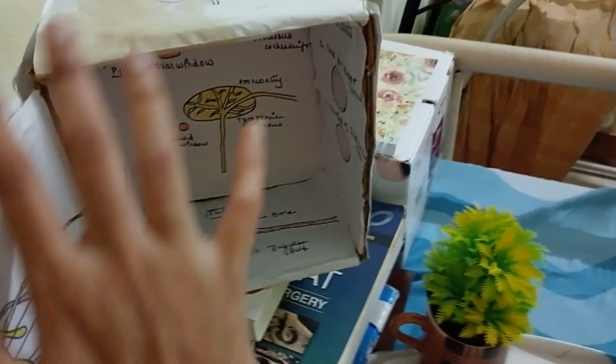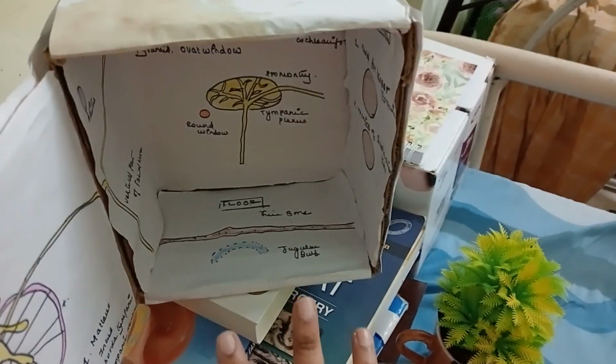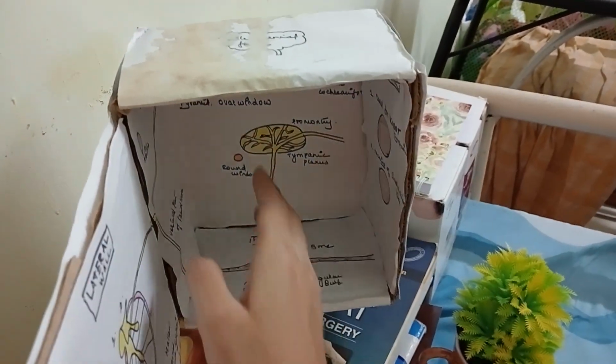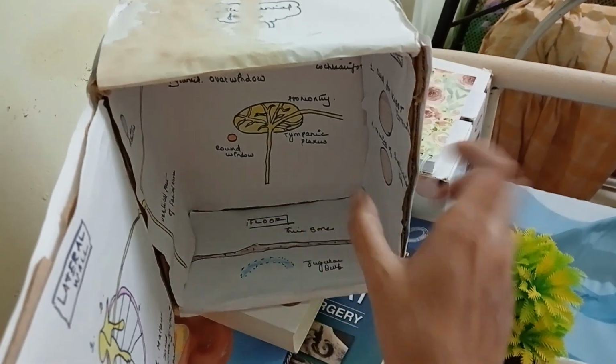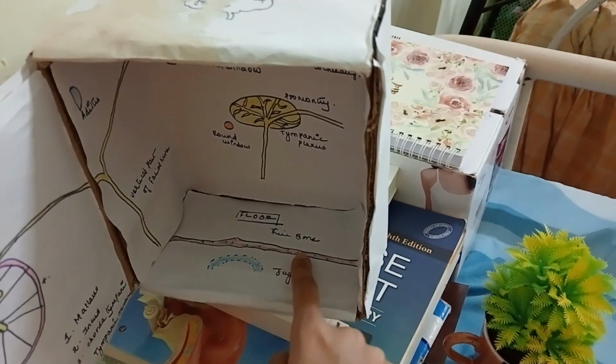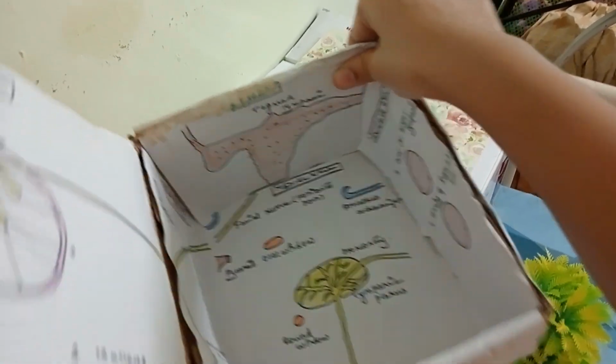So this is your middle ear cavity of 6 walls. Lateral wall entering into the medial wall, anterior wall, posterior wall, and floor and the roof. Right? Thank you.